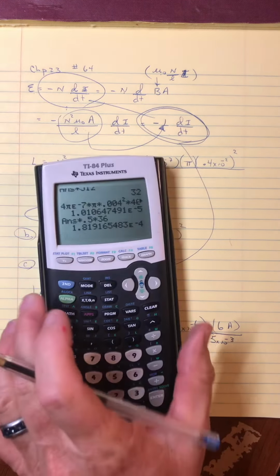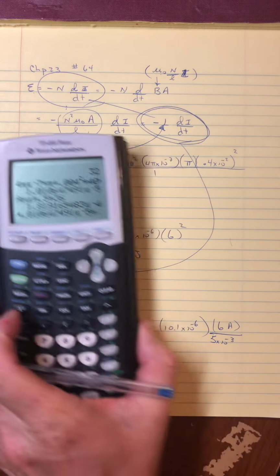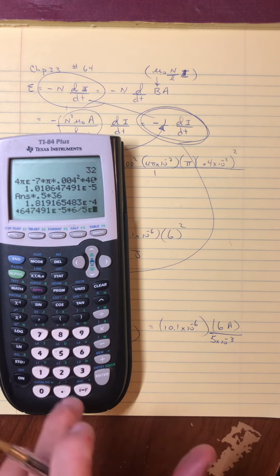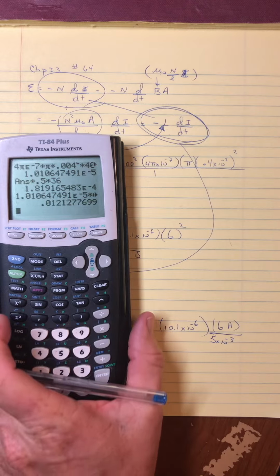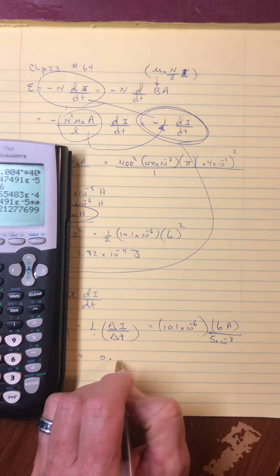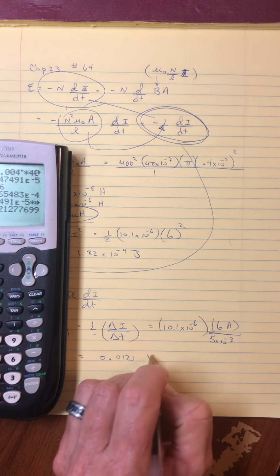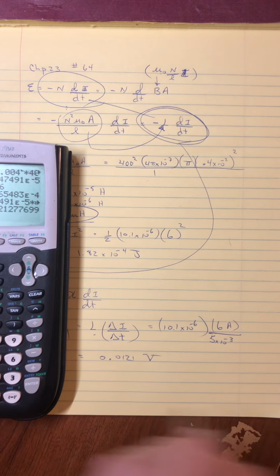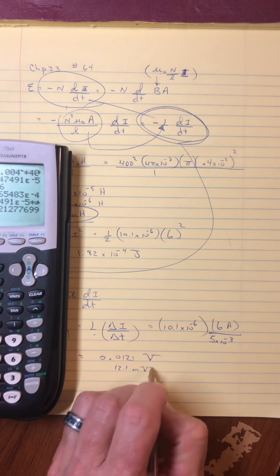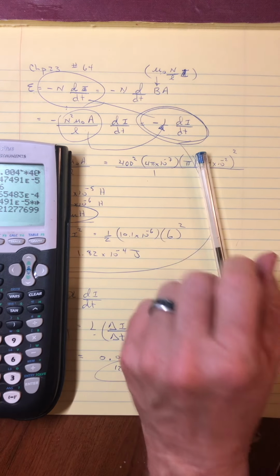And so taking the inductance up here, and then multiplying it by the 6 and dividing it by the 5 times 10 to the minus 3, I guess we would produce a small voltage, 12.1 volts. Although it's so small, maybe I'll write it as 12.1 millivolts. All right, and so there's 64.